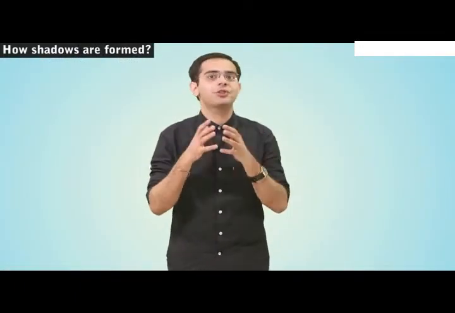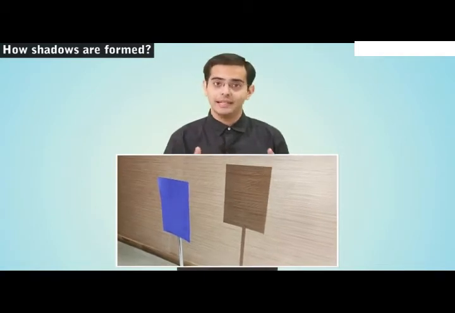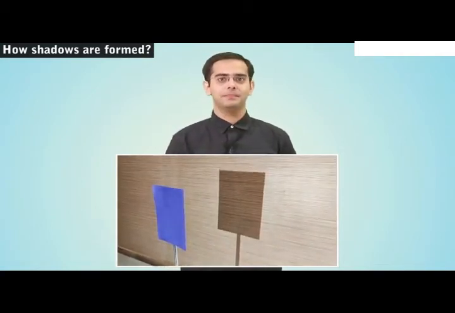Now by looking at the shape of the shadow of this person, what important information do you get to know? So do you find any relation between the shape of the person and the shape of his shadow? Well, shadow gives us some information about the shape of the object itself. If you look at the shadow of this rectangular sheet of paper, then you can see that it is also of rectangular shape.